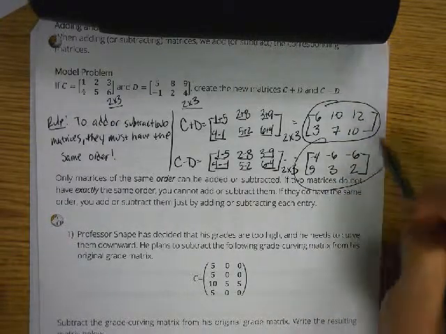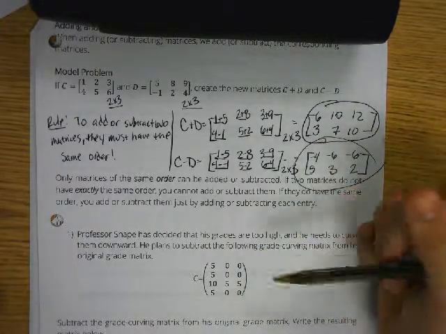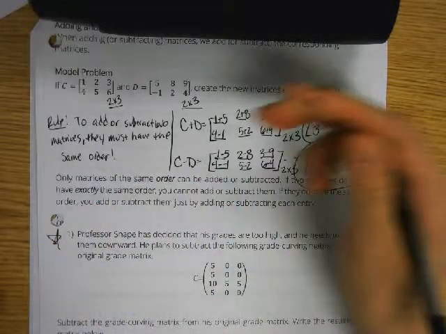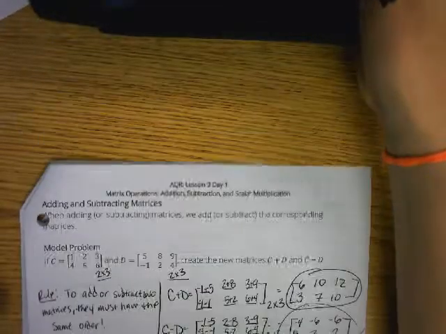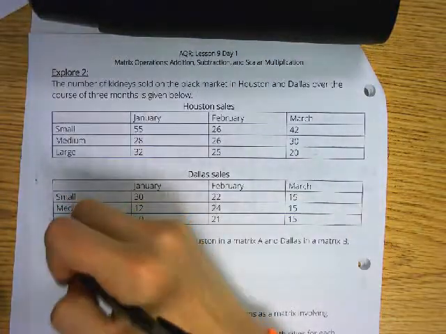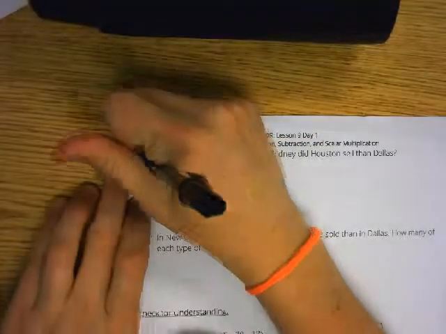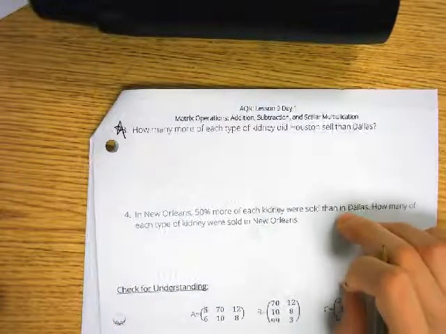Using these examples, you should be able to get through this problem right here in your notes, and you should be able to complete number 1, number 2 down here, and number 3. Okay, so I'll go over scalar multiplication in a separate video.